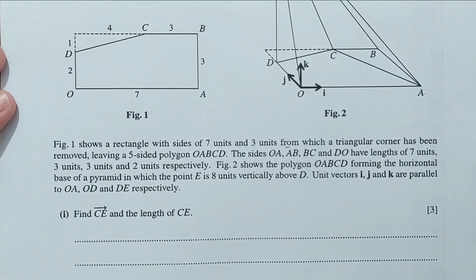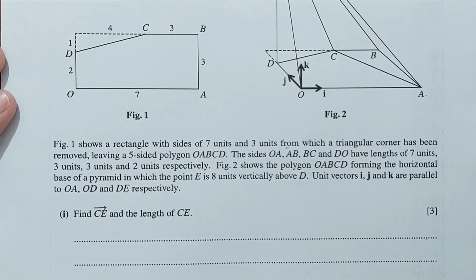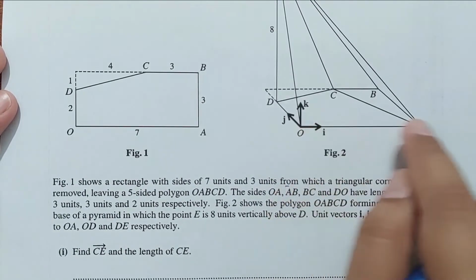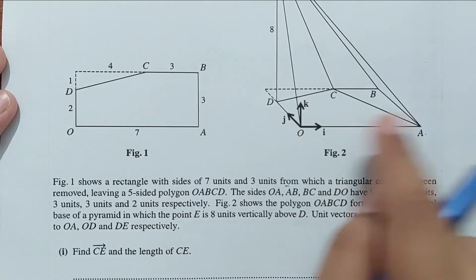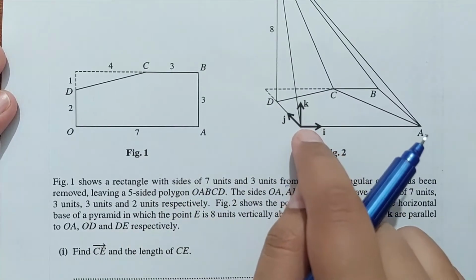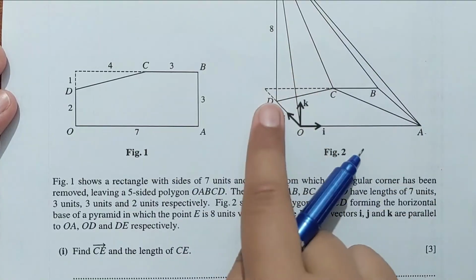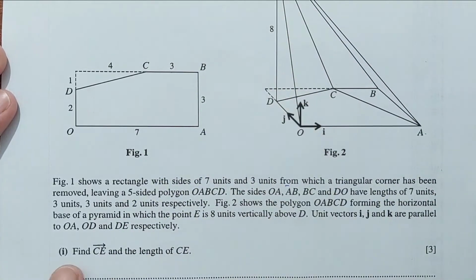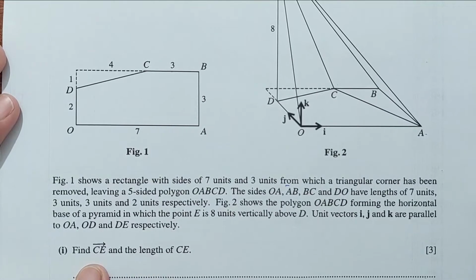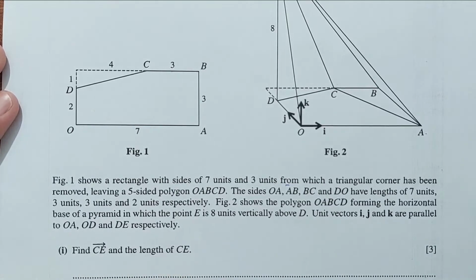Unit vectors i, j and k are parallel to OA, OD and DE respectively, with k vertically upward. Question 1: find the vector CE and the length of CE. So first we have to find the vector CE, and then its magnitude.